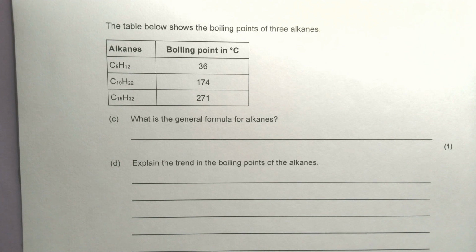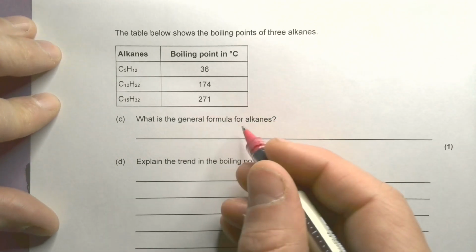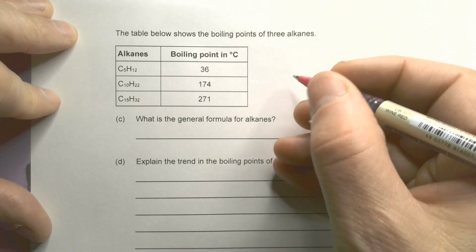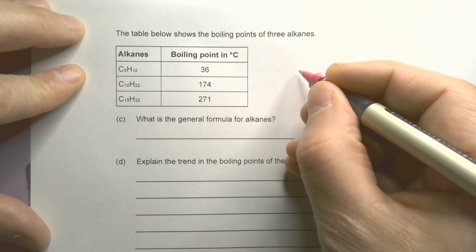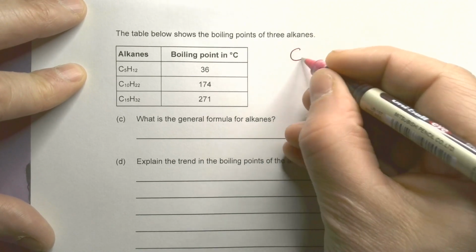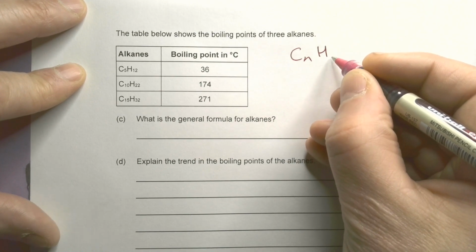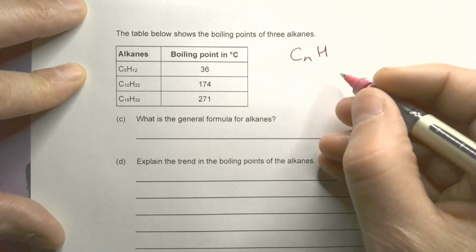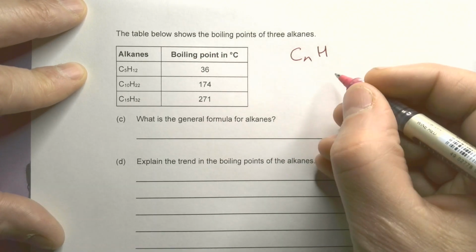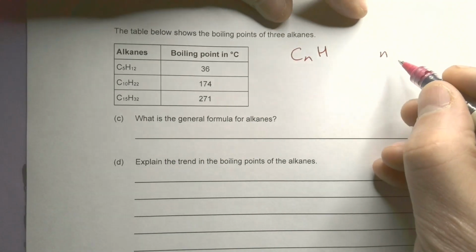The table below shows the boiling point of 3 alkanes. What is the general formula for alkanes? So what we're looking at here is a formula of this type: CnH and then whatever n is going to be here. So let's make a little table over here and put these results in. So I've got n there.